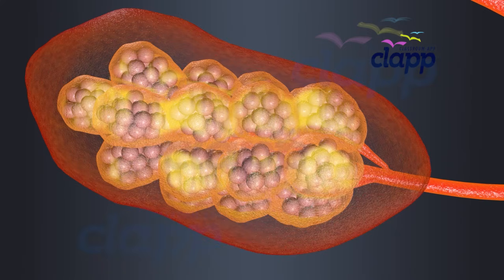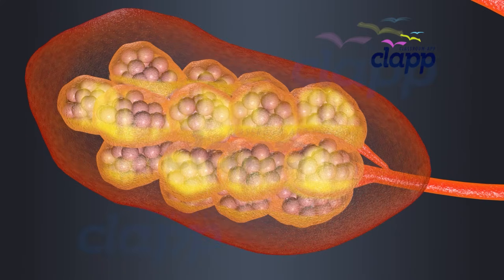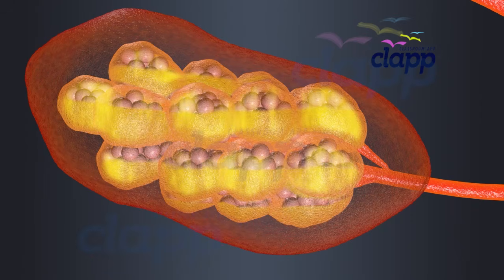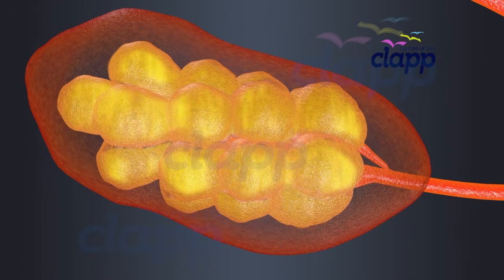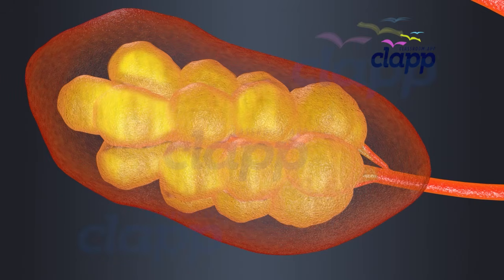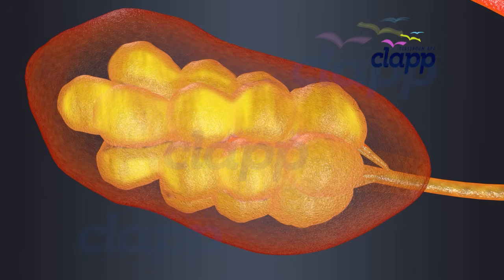In the initial days after childbirth, the breast produces a thick yellowish fluid called colostrum. Colostrum is highly concentrated and contains antibodies and other immune factors to provide the baby with essential protection.